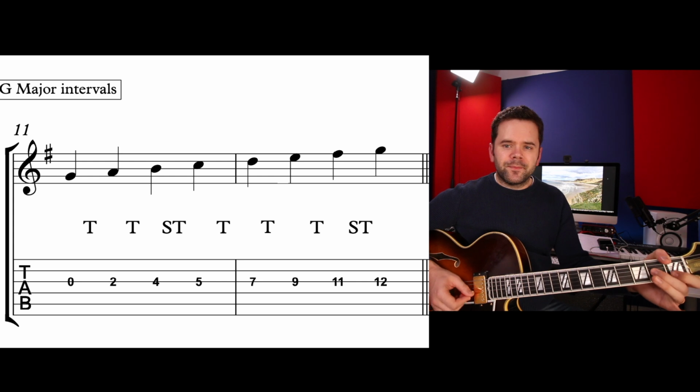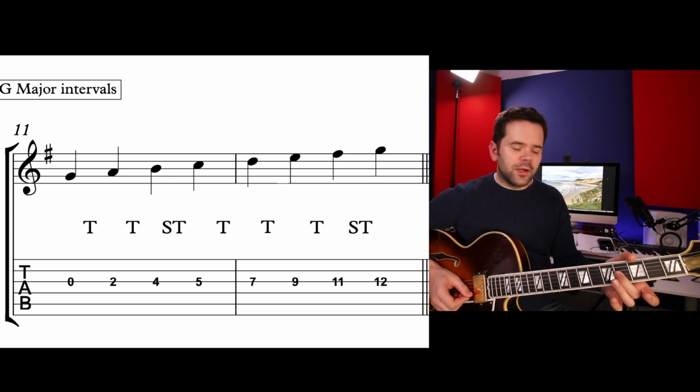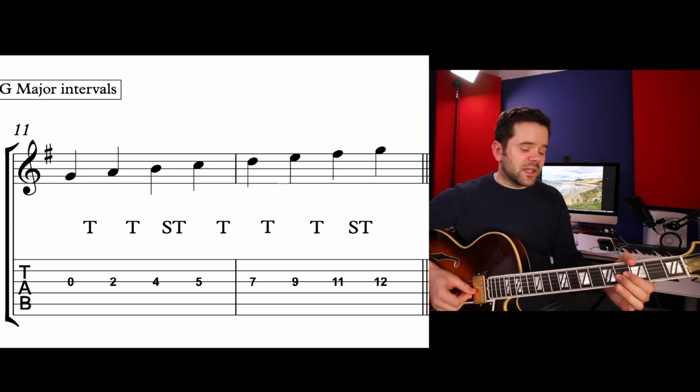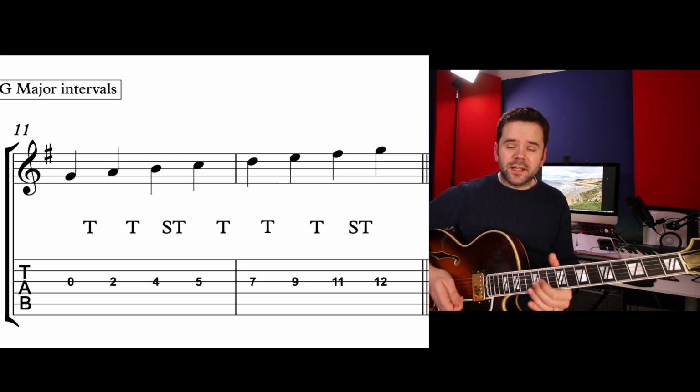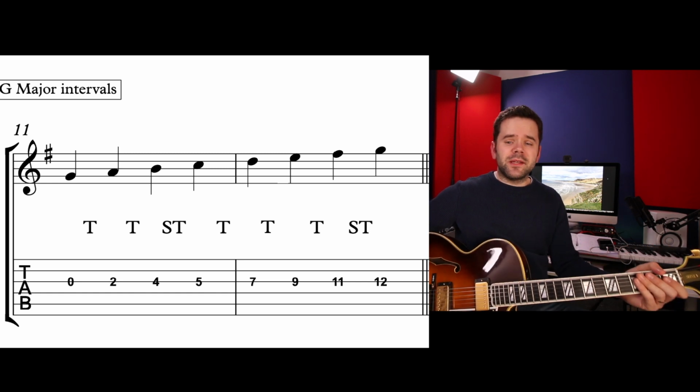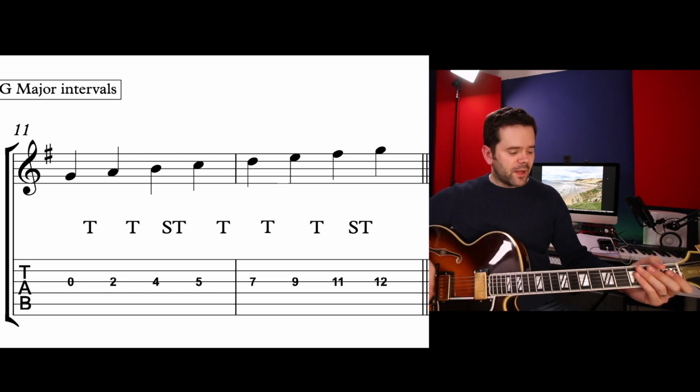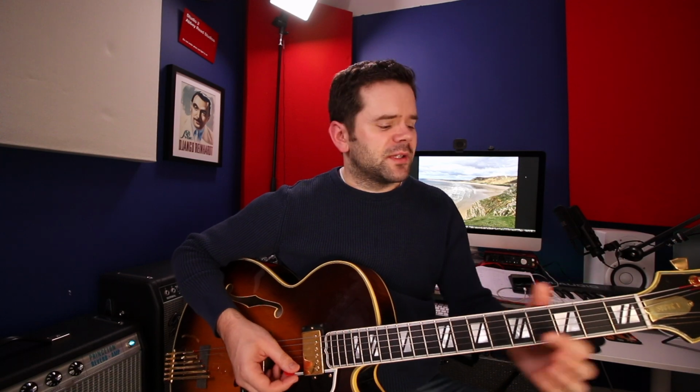G to A is a tone, A to B is a tone, B to C is a semitone, C to D is a tone, D to E is a tone, E to F sharp is a tone, and then F sharp to G is a semitone, and that's the formula for a major scale. You do that from any note and you'll get the major scale for that particular note. Here's an E minor scale, let's play it on the E string.